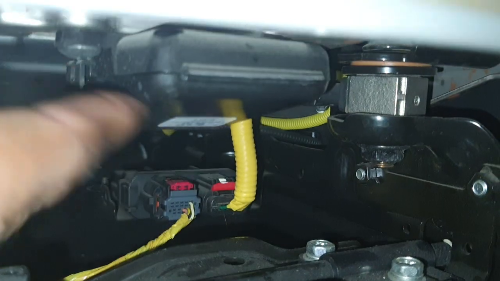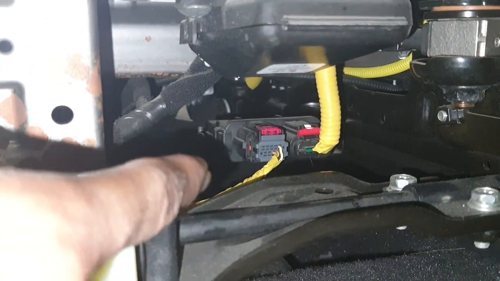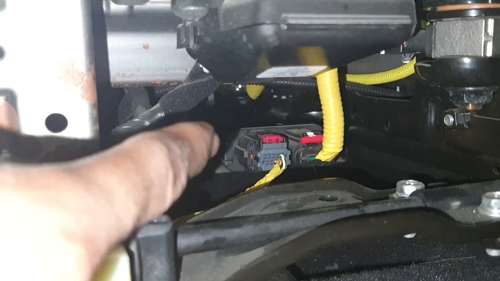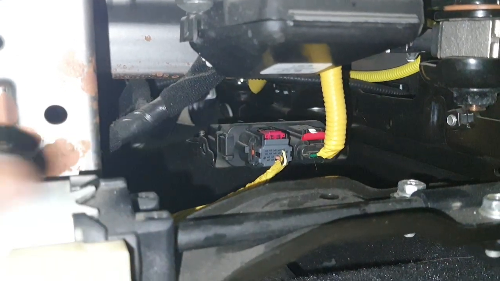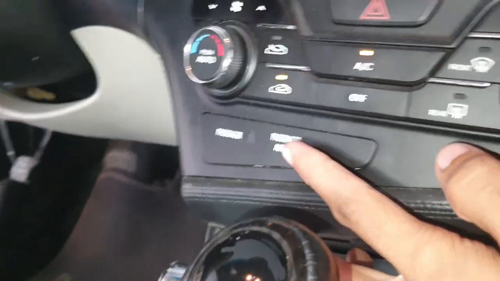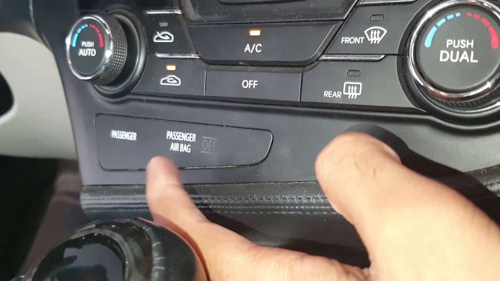When a passenger sits in the seat, then the passenger airbag has to be on. That's the system. Or if this occupant classification sensor is damaged, this system is not working. See, this is the system. This one, the passenger seat here, it should have the passenger airbag on.